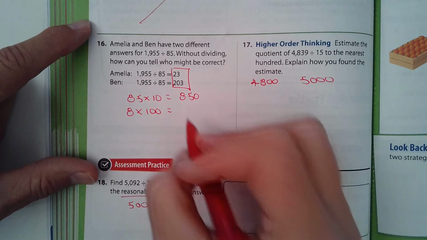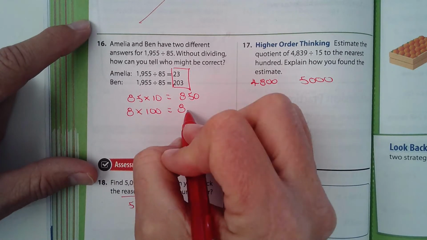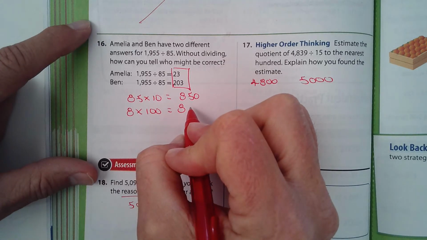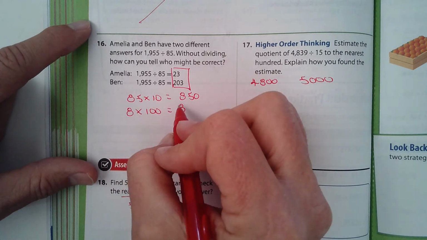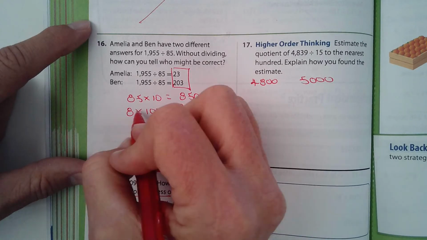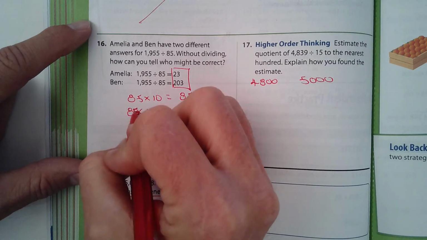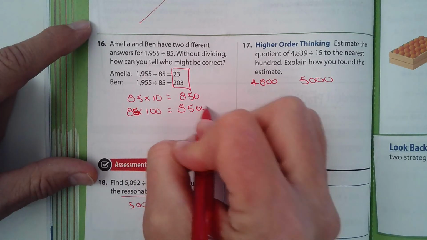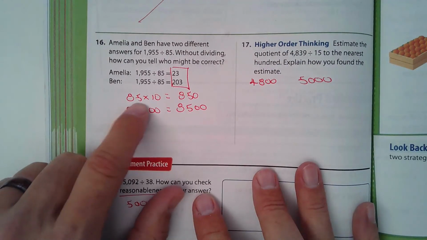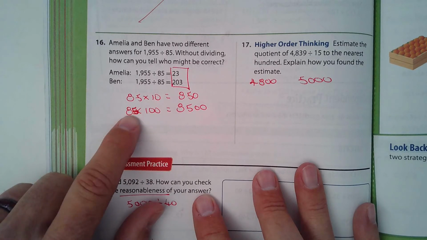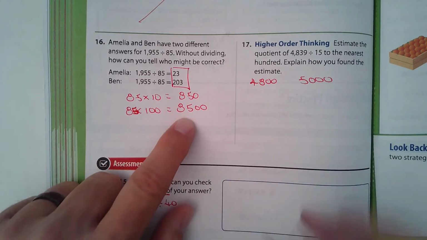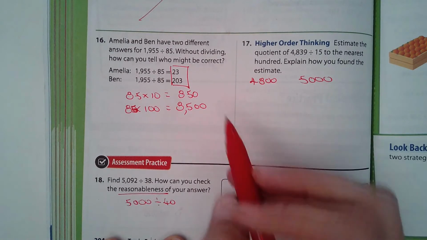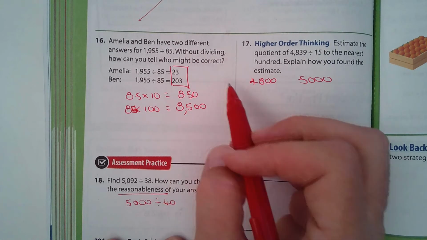800. Yeah, 800. You didn't put the 5. Oh, yeah, thank you. I was trying to figure out what I did wrong there. 85 times 100 would be 8,500. All right, so here's what I did here. 85 times 10 is 850. 85 times 100 is 8,500. So it says, without dividing, how can you tell who might be correct?